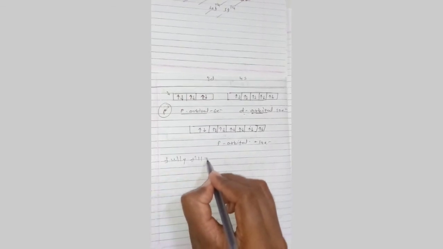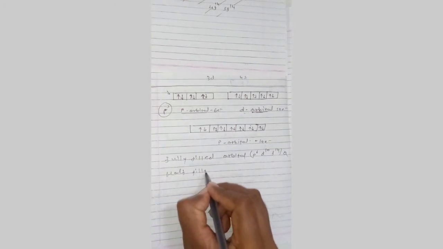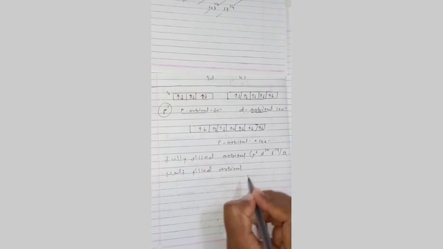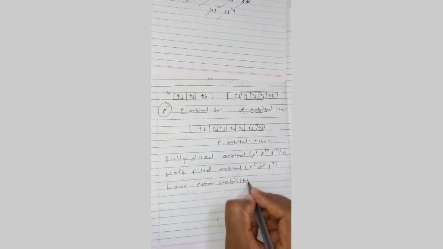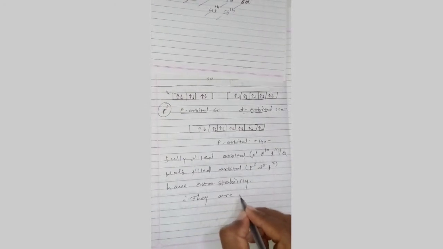So a fully filled orbital means p6, d10, f14, and half filled orbitals p3, d5 and f7 have extra stability, and therefore in such a condition they are more stable.